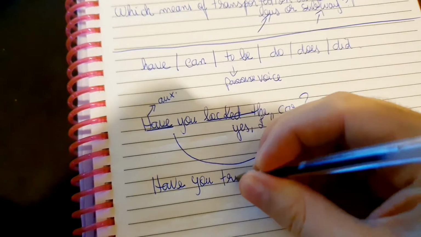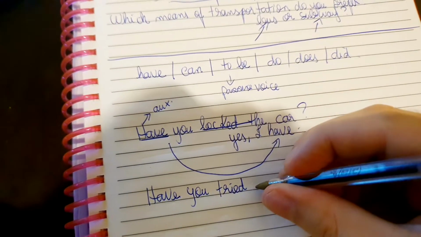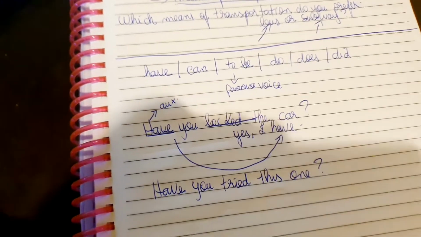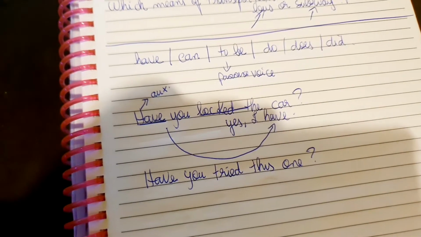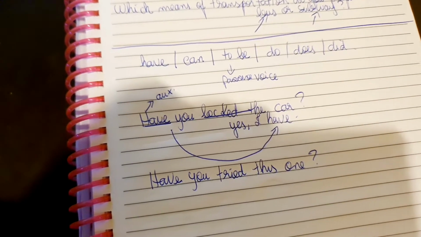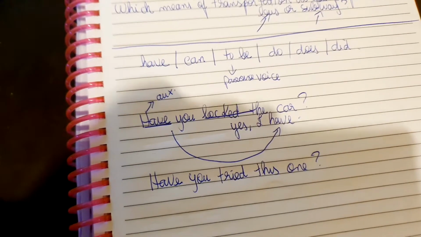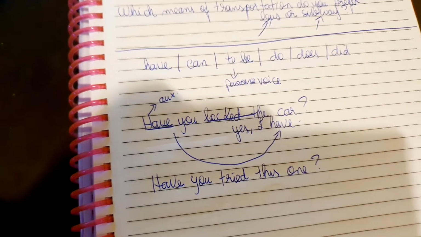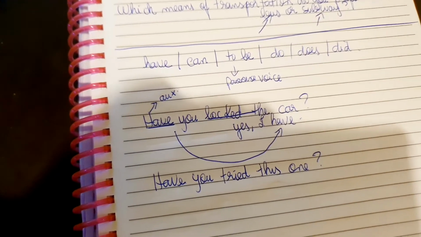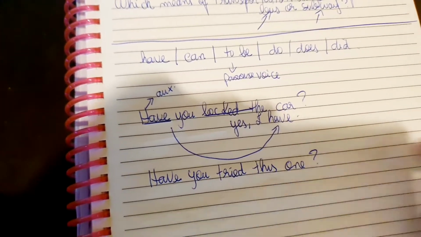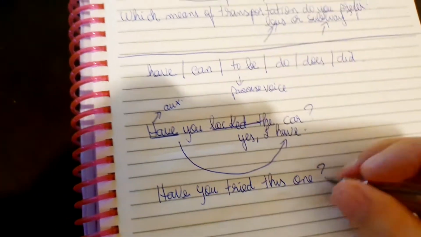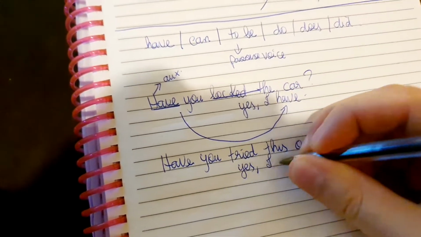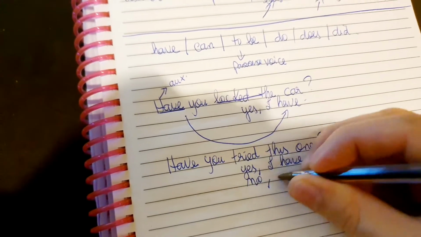Have you tried this one? I'm trying to open the door, which is locked, and someone gives me some keys to try, and I have no success in opening the door, so another friend of mine comes, oh, take this key. Have you tried this one? Maybe this one works. Okay? Have you tried this one? Yes, I have. No, I haven't.